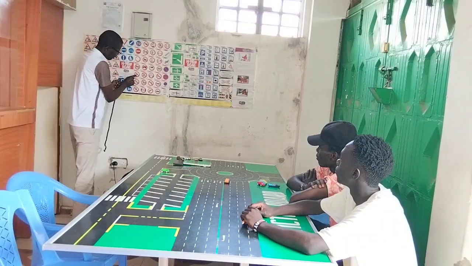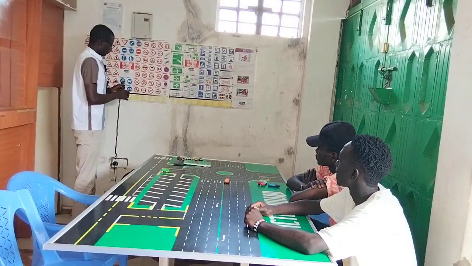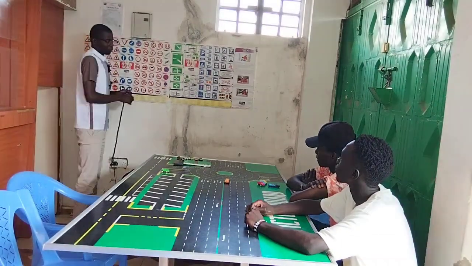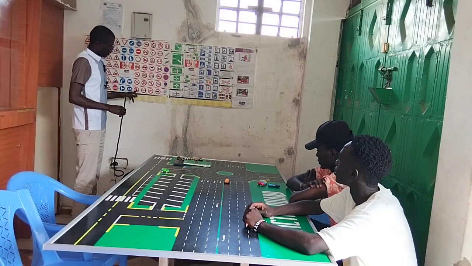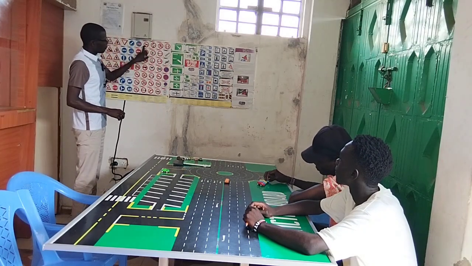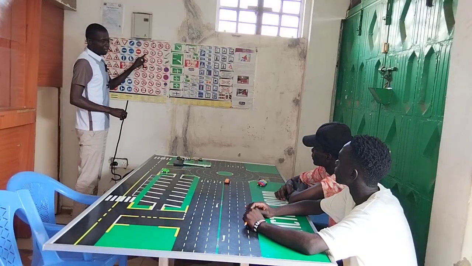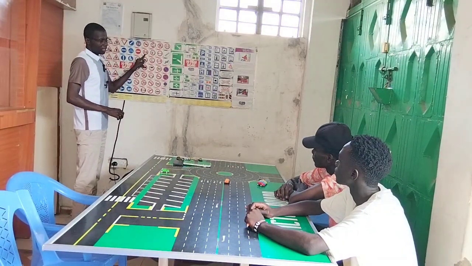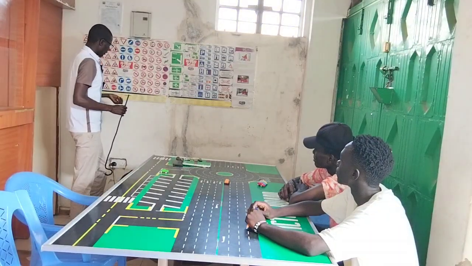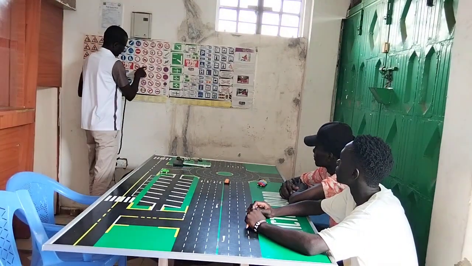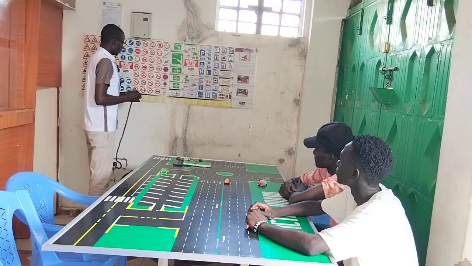Then this one, no entry for motorcycle. So then this one, no entry for bicycles. Then no entry for pedestrians. Then no entry for animal-drawn vehicle. Then no entry for handcart. This is now human handcart. No entry for farm machineries or tractors. Then this one, no entry for any commercial vehicle.